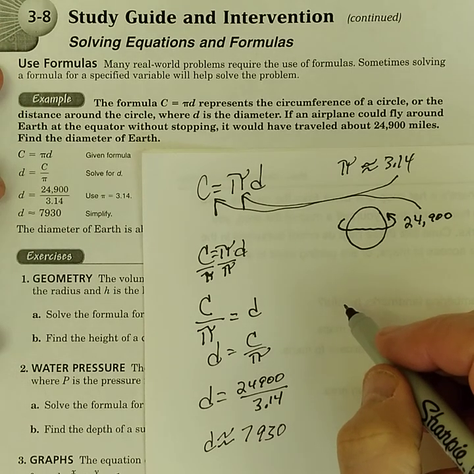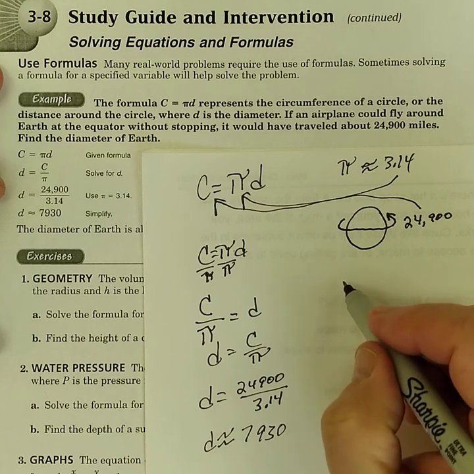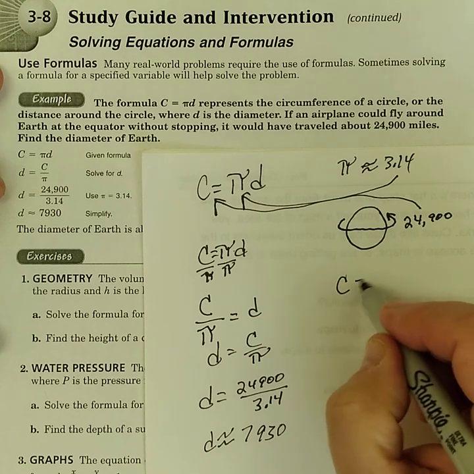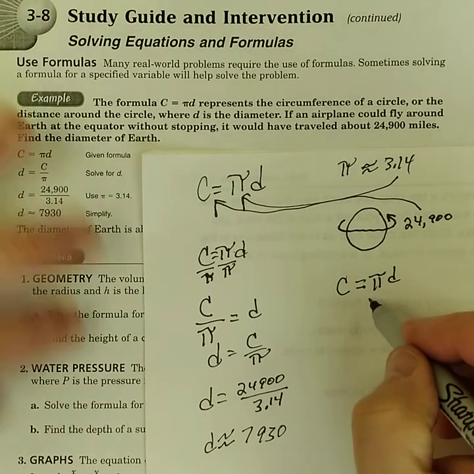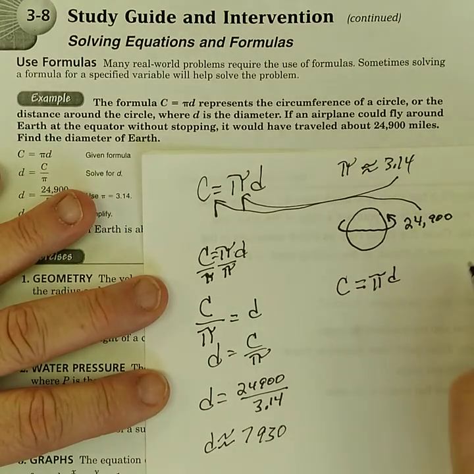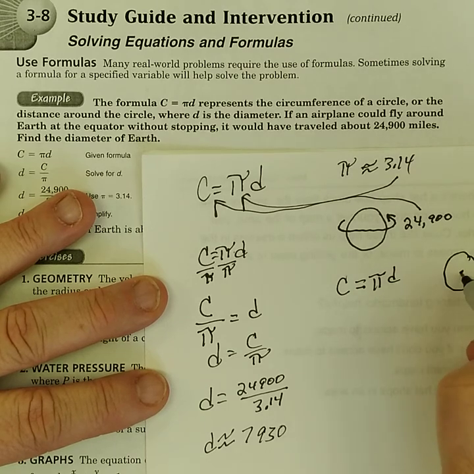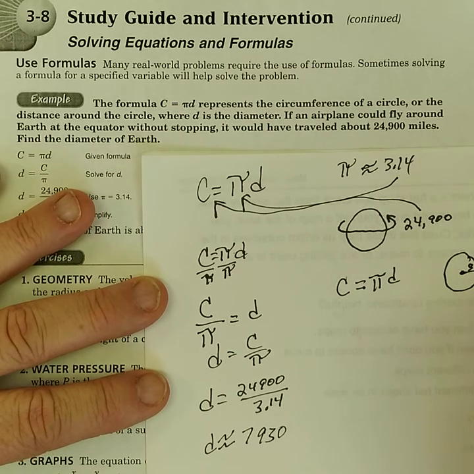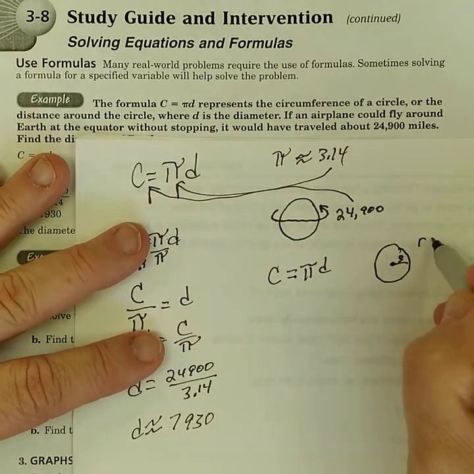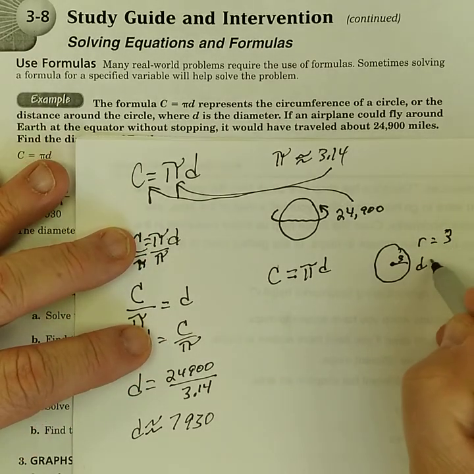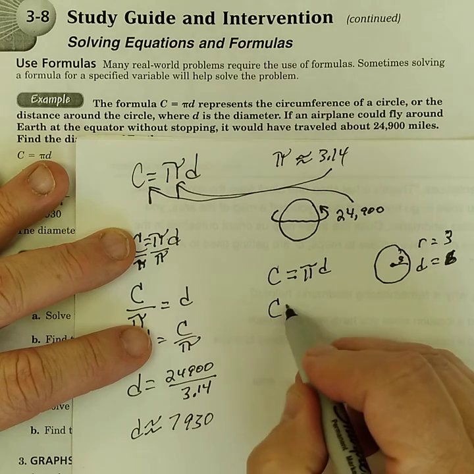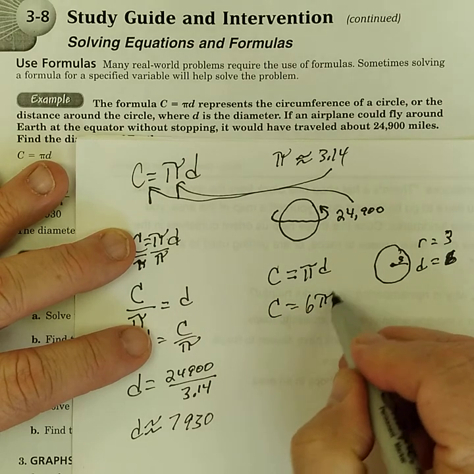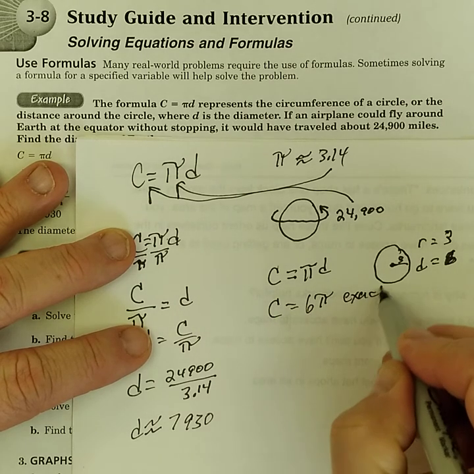When your answer contains pi in it, say you say the circumference equals pi times d. So if you wanted the exact circumference, let's say you had a circle and the radius is 3 and the diameter equals 6. Then if the diameter was 6, you would say C equals 6 pi. That's the exact answer.